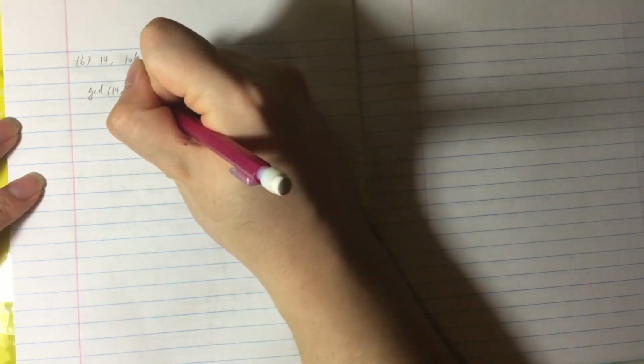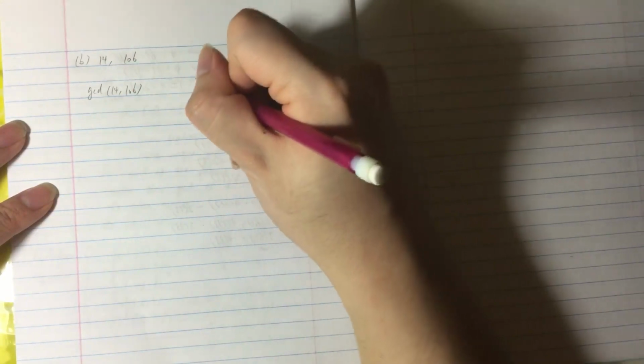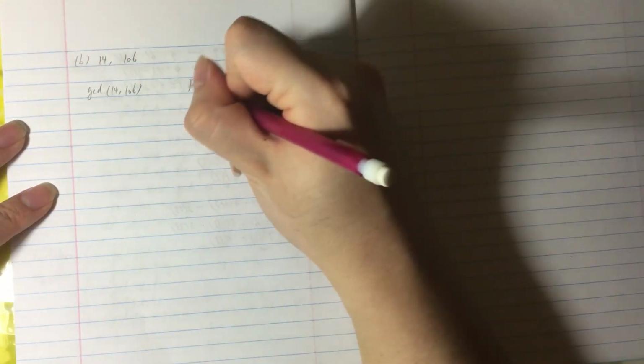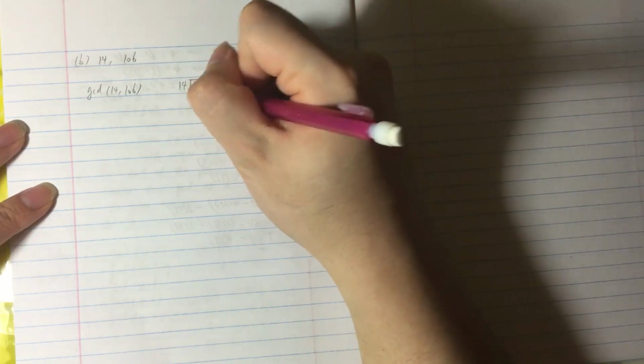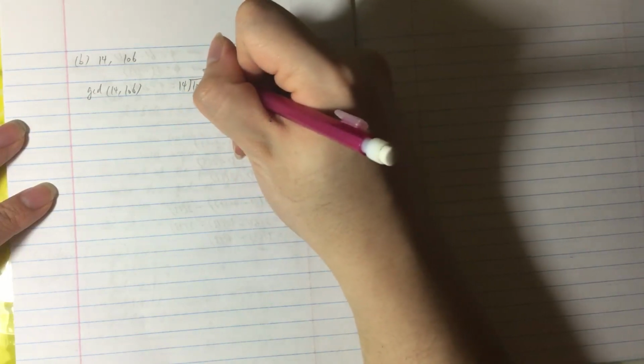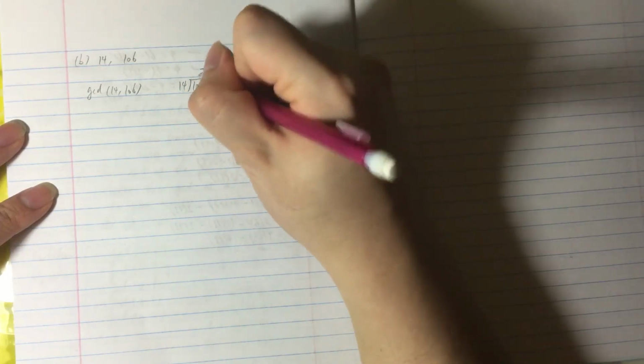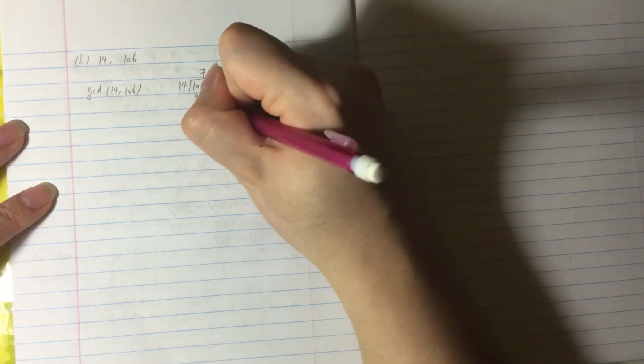For the GCD of 14 and 106, first do long division. 106 divided by 14: 14 goes into 106 7 times. 7 times 14 is 98.